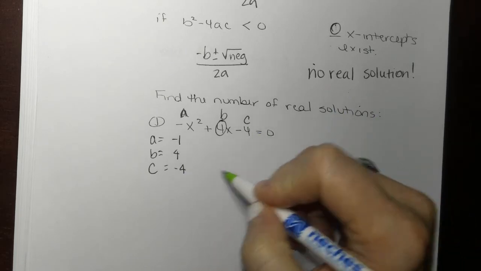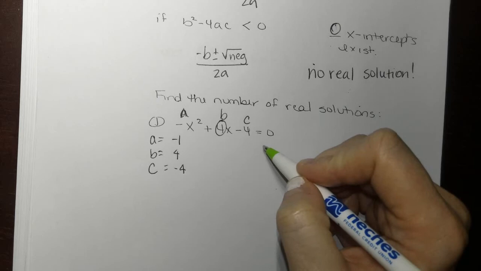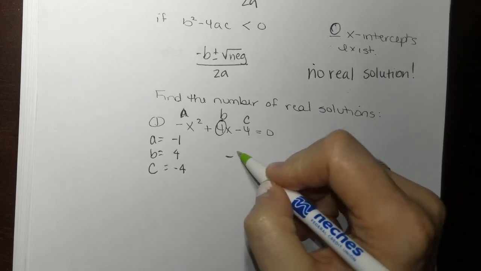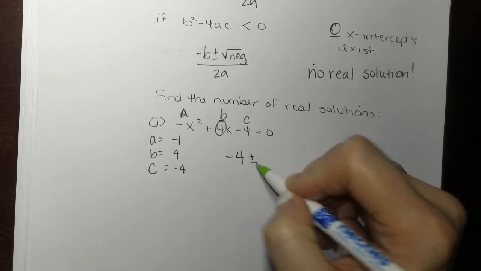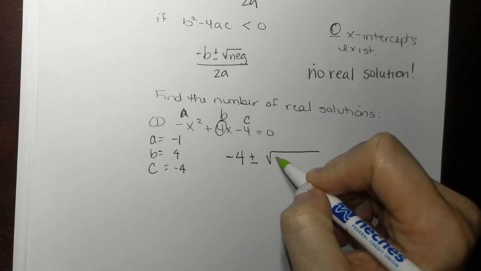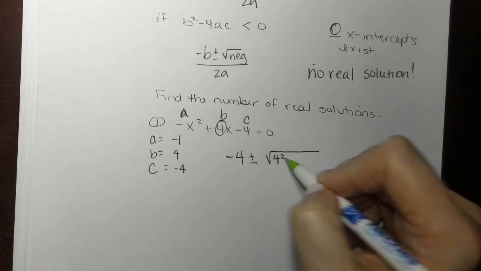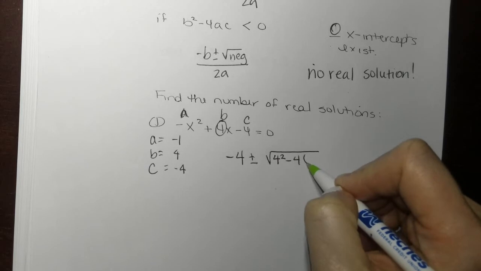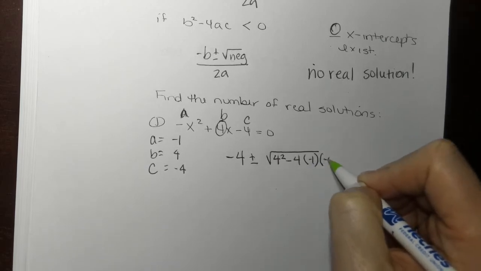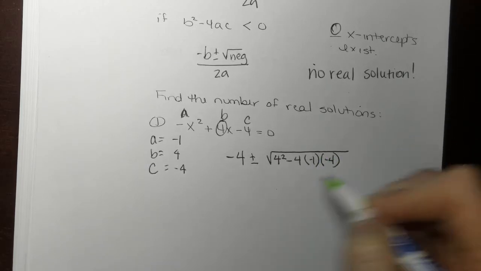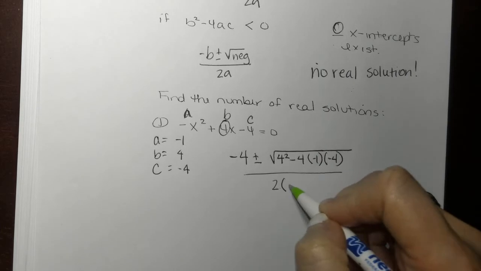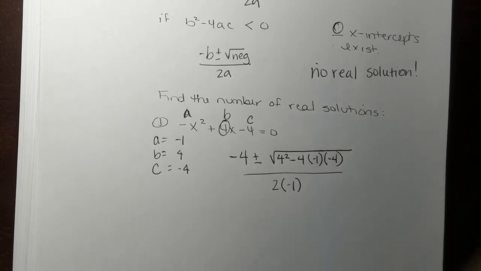So now I'm going to transfer that into the formula. Negative b, negative 4, plus or minus the square root of b squared minus 4 times a times c all over 2 times a.